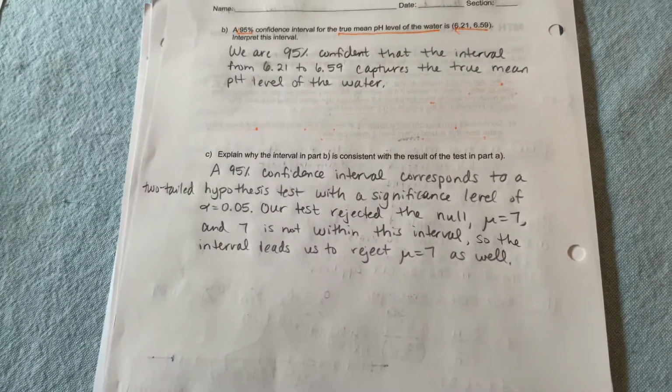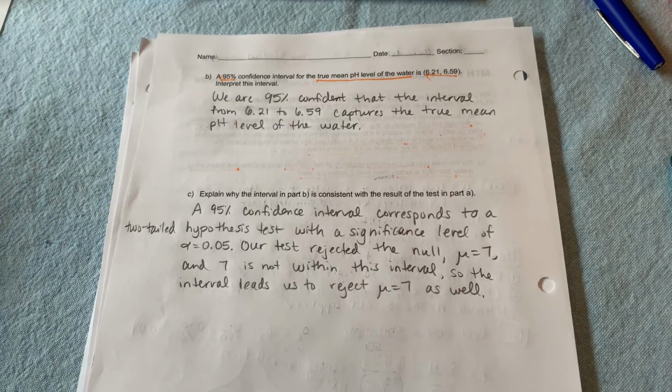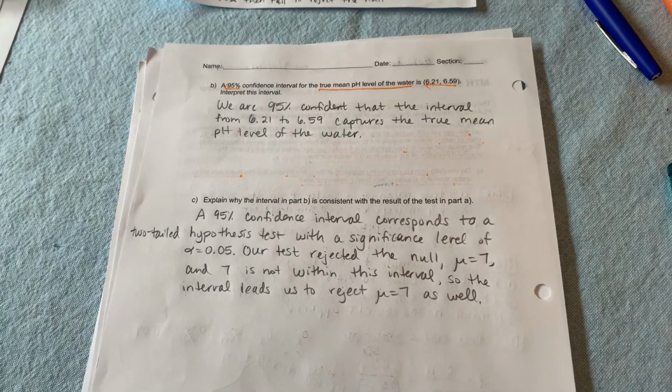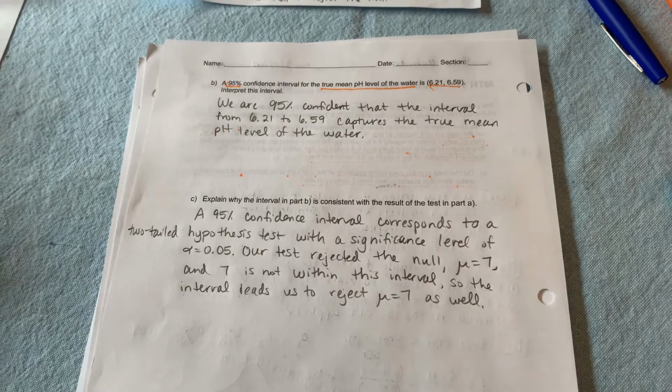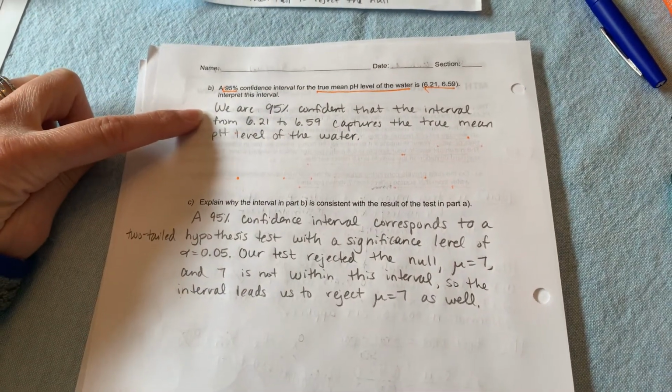And now you have seen it. So on your actual test, I will probably give you a hypothesis test question. It might be for proportions, it might be for means, and then also ask you to interpret an interval that goes along with it.